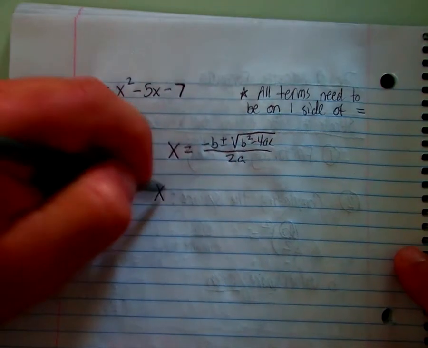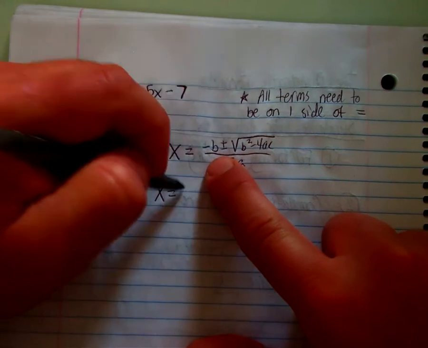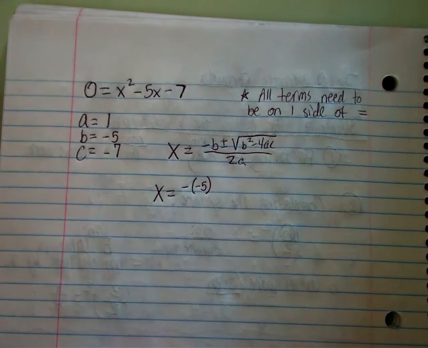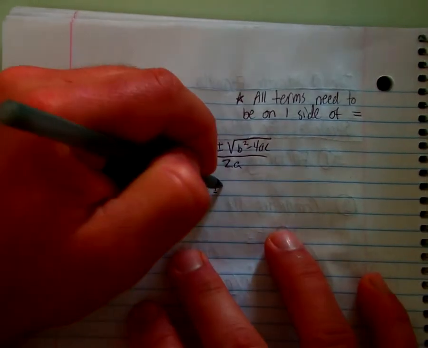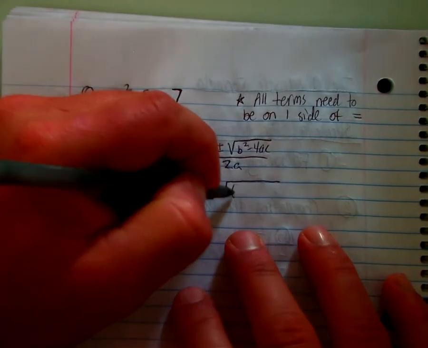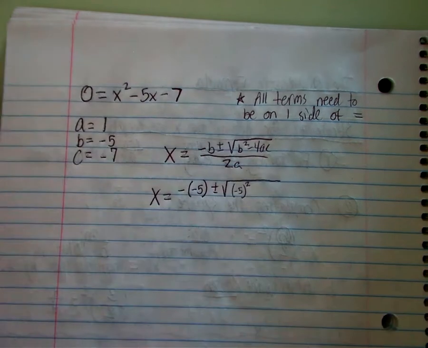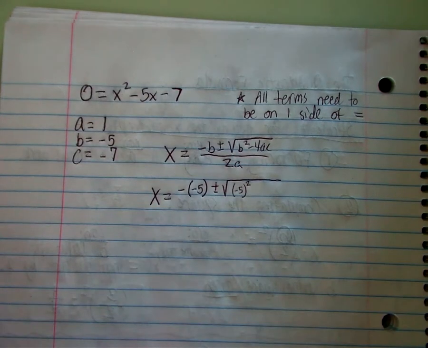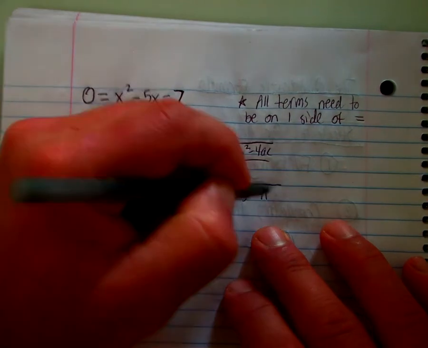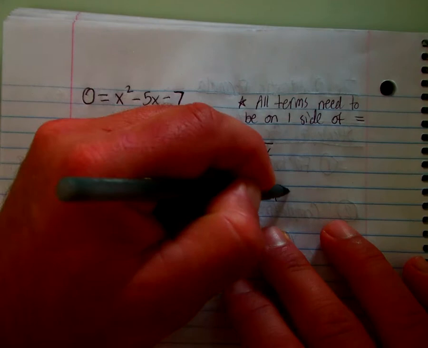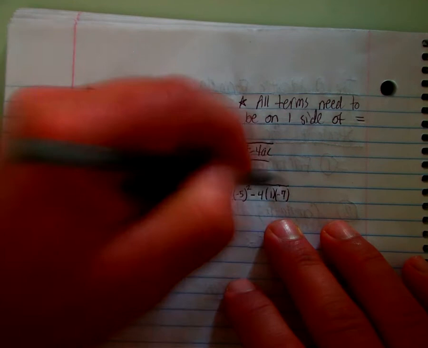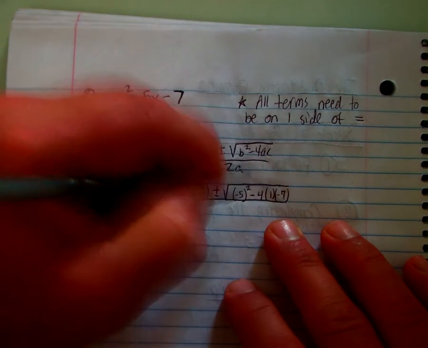So let's start inputting our numbers. I'm going to do negative 5 plus or minus the square root of b squared. So that's negative 5 squared. Notice my use of parentheses. Then you get minus 4 times a, which is 1, times c, which is negative 7, all over 2 times 1.